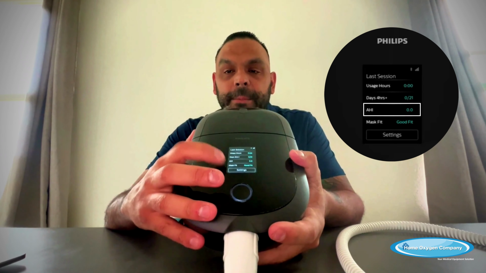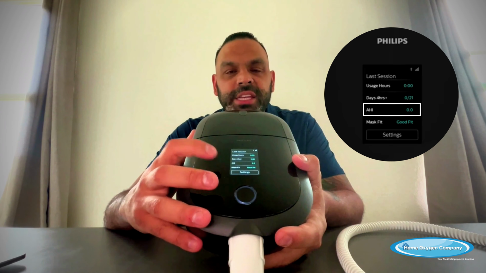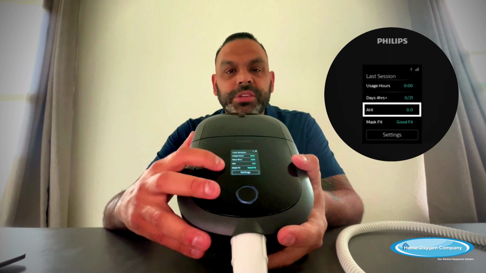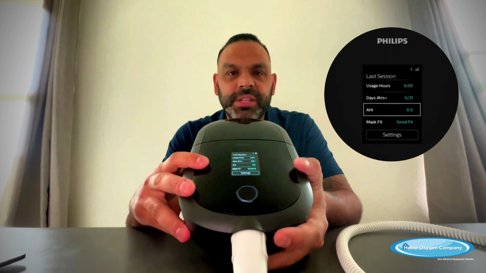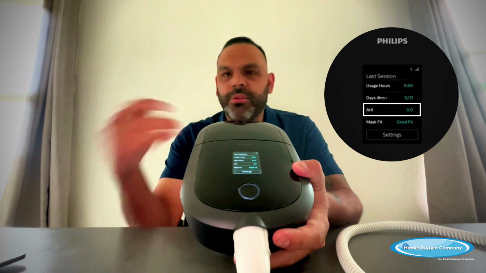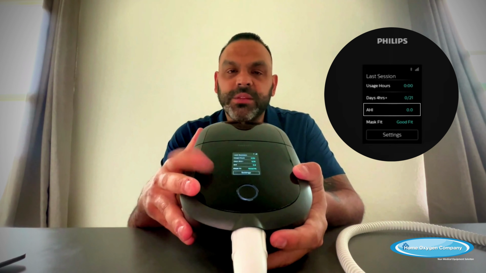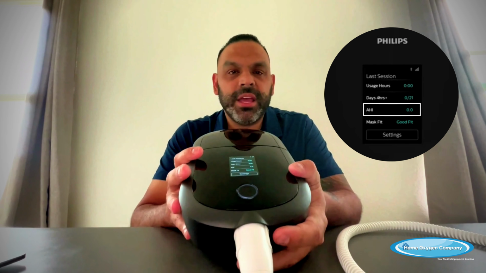Next thing down on the bottom there, it'll say AHI. So this is kind of an important number, or is an important number, I should say. AHI stands for apnea-hypopnea index. So what that means is how many times you stop breathing per hour on average. So if you remember when you were in your sleep study, they told you, hey, you stop breathing 22 times an hour, or you had 42 events per hour. So this is that number. So the AHI is an important number to be proactive with your sleep. And kind of just take a look at that every once in a while and just make sure that your machine is doing what it's supposed to be doing and everything's good.